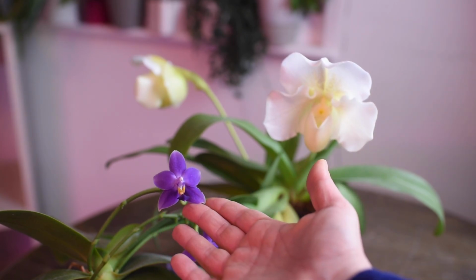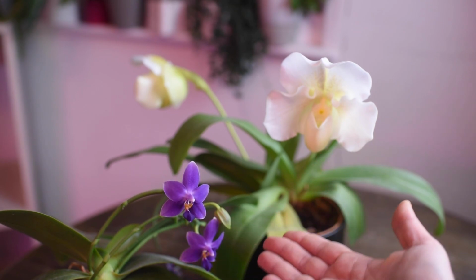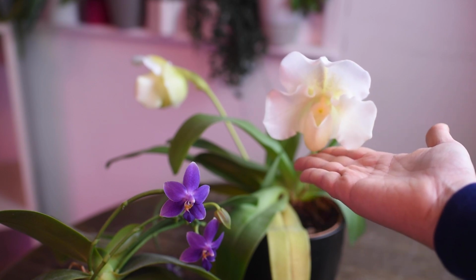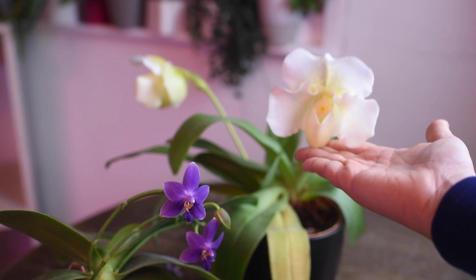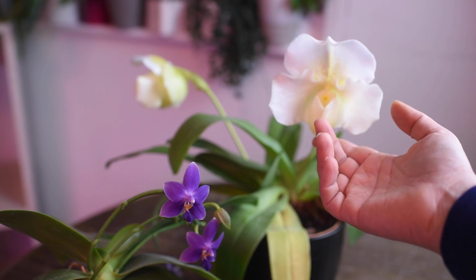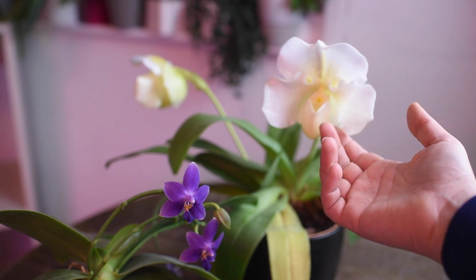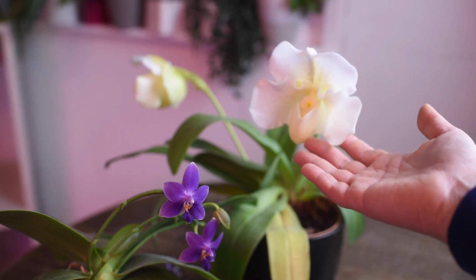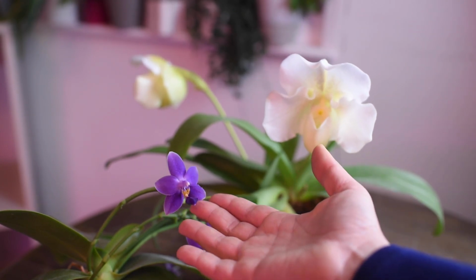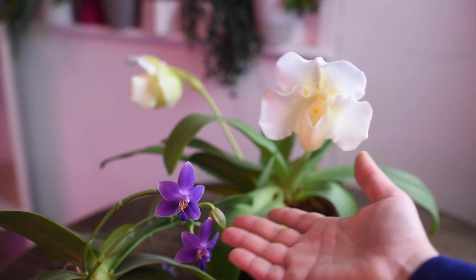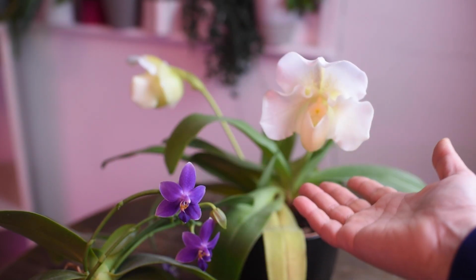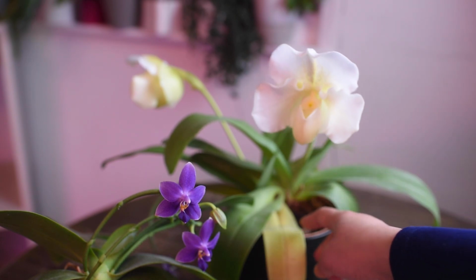But because of that, it's really, really difficult for us as home growers to produce seeds inside our homes and use these seeds to duplicate or propagate these plants. Usually you need very special conditions to do so, so it's not something that we can easily do inside our home space. So if you want to propagate your orchid, you may need to go to a lab.